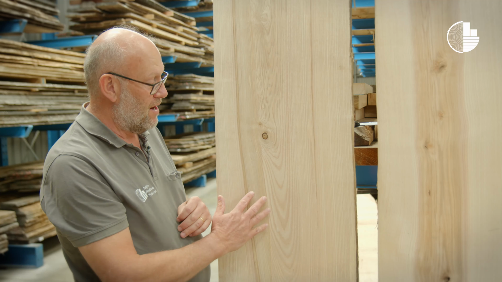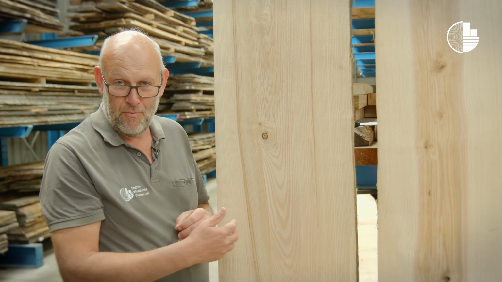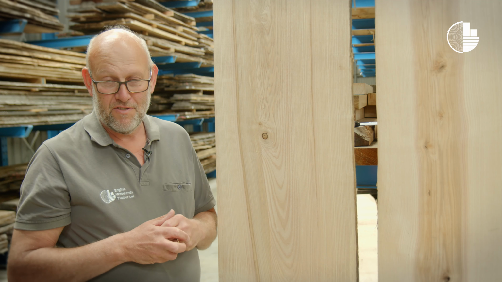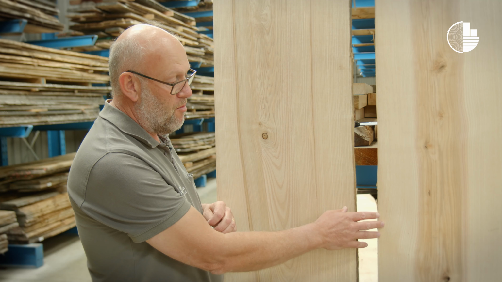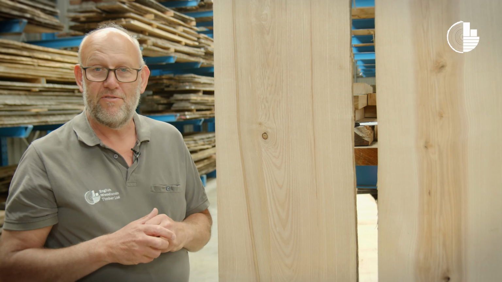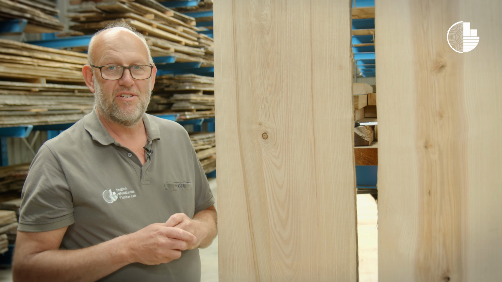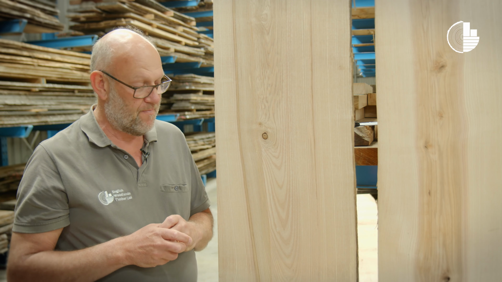When you're thinking about ash for your project, we're really interested to know what grain pattern you're interested in, because that helps us select the boards for your project. So if you like the grain pattern in the wood, ask for crown boards. If your application is where you want dimensional stability, then suggest asking for centre boards.